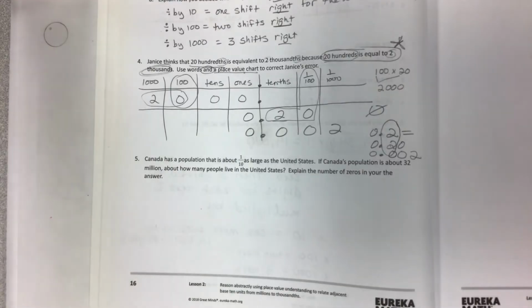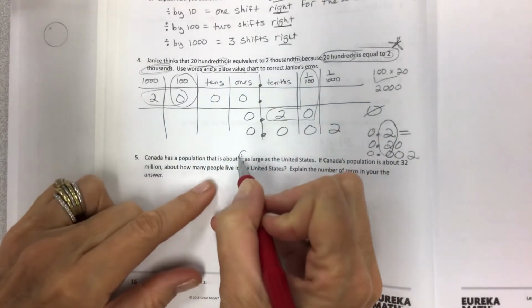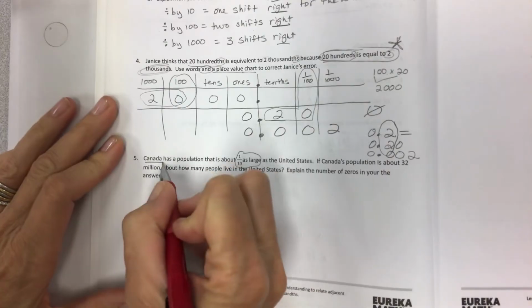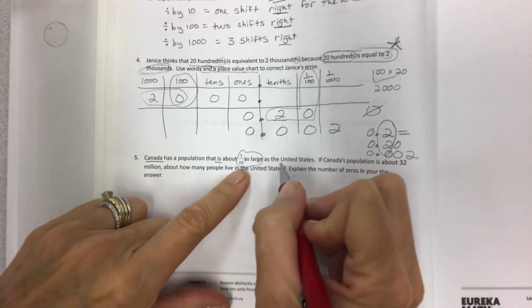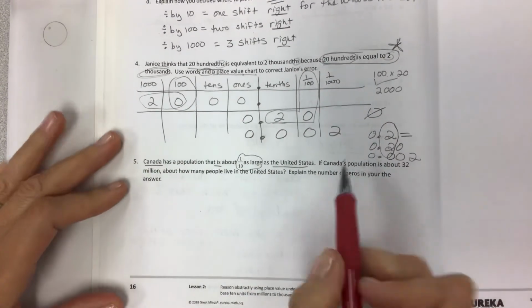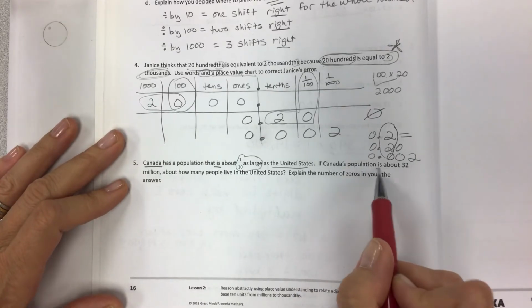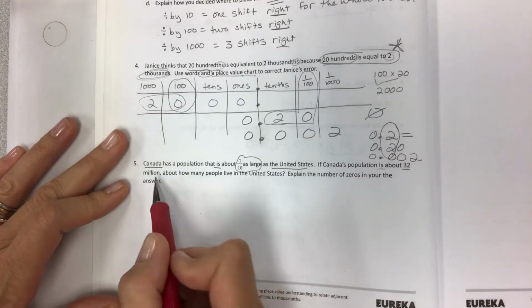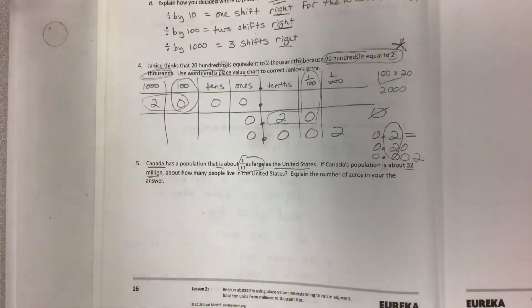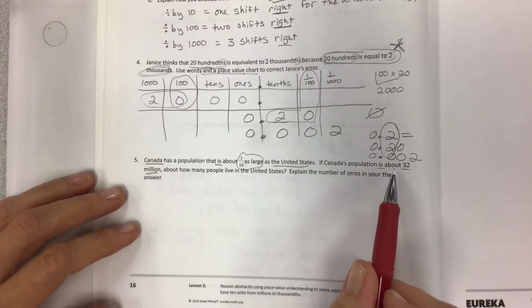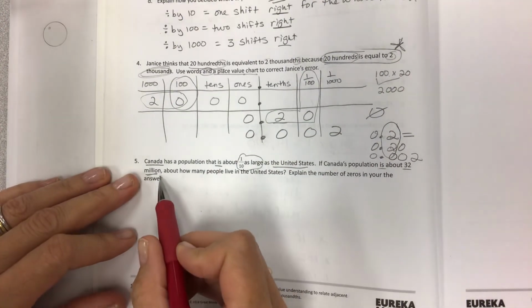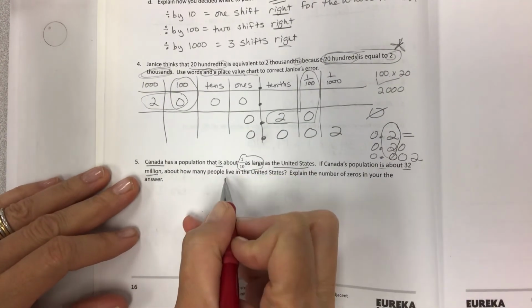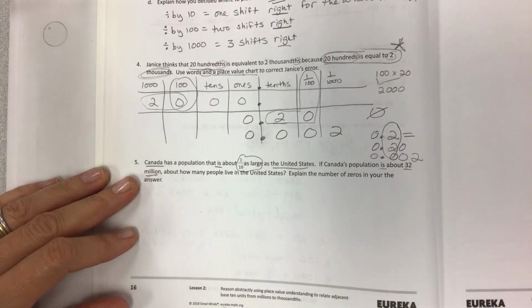Last problem, Canada has a population that is about 1/10 as large as the U.S. If Canada's population is about 32 million, about how many, oh, there go the lights. Hey, that's just like lesson 1 video. Woohoo. If Canada's population is about 32 million, about how many people live in the United States?